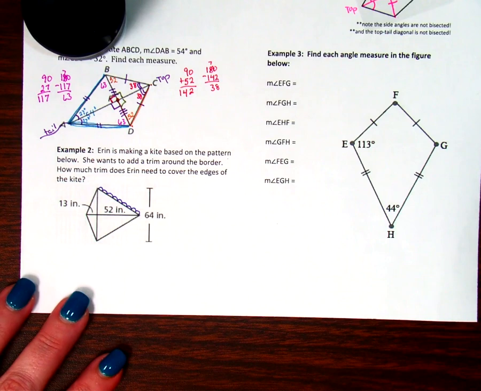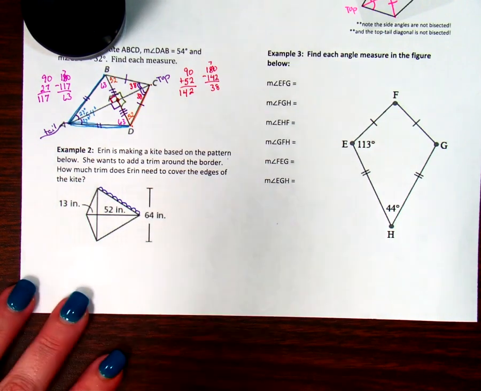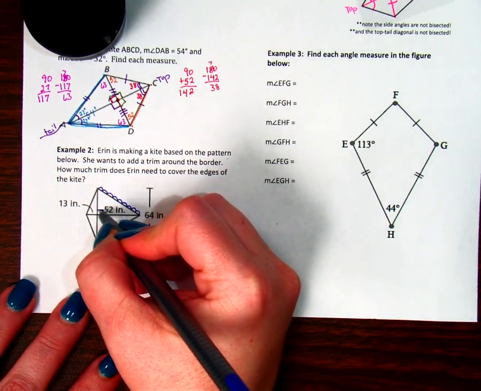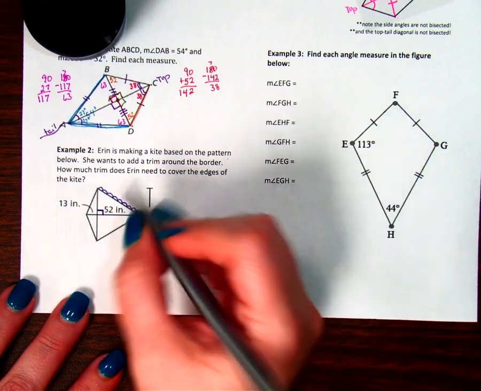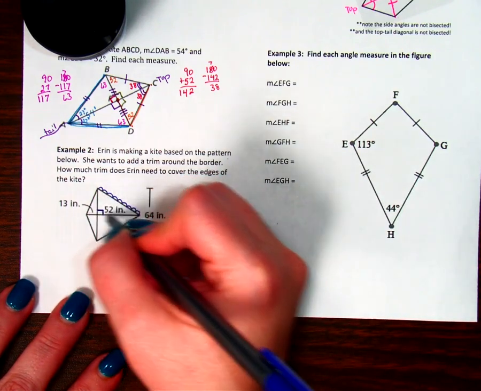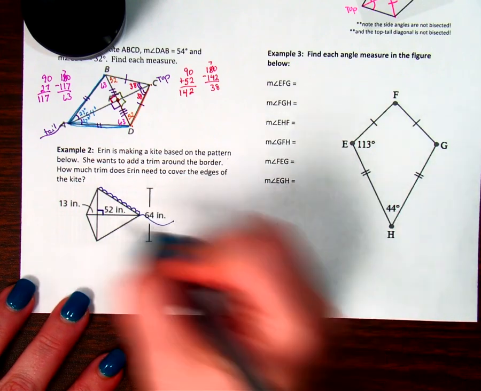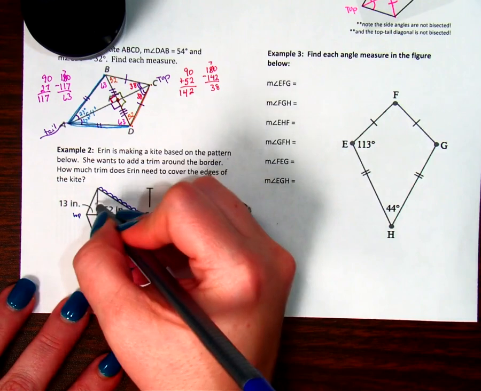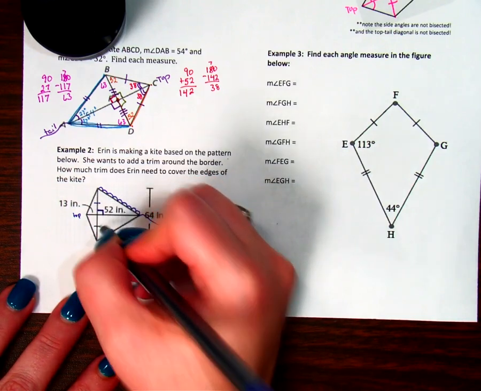If I want to know how long that piece there is, I can use the fact that I know my diagonals intersect at a 90-degree angle. I know one side is 52, and I know that this top to tail diagonal, that's my tail, this is the top, bisects the side to side diagonal, so I know those two pieces are equal.